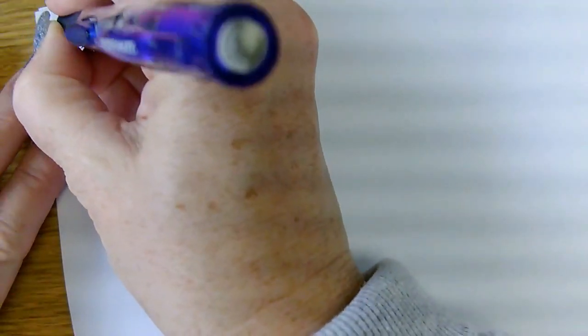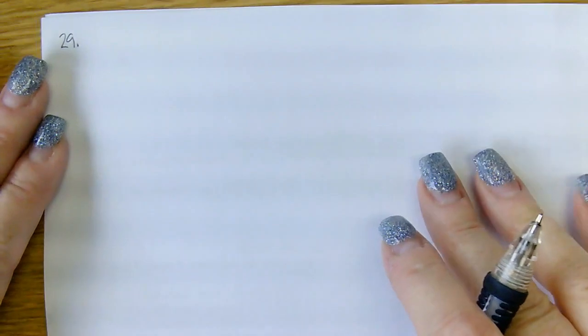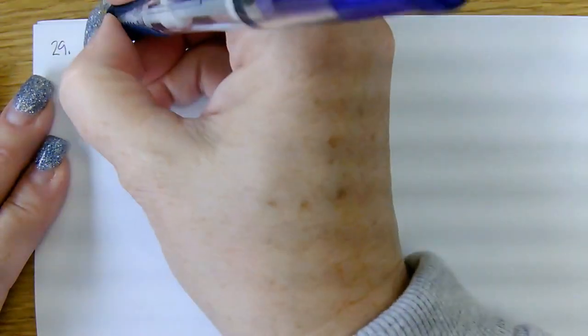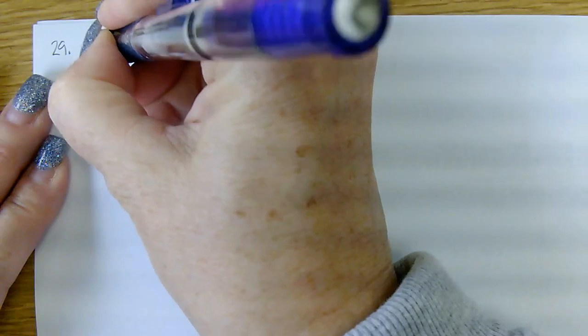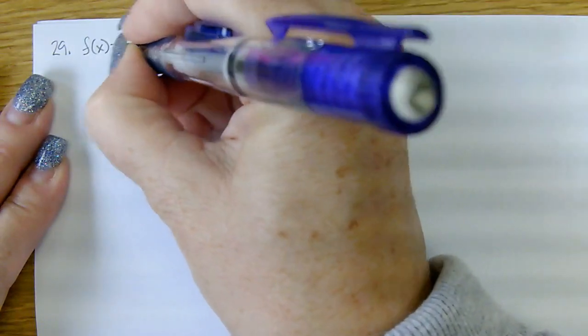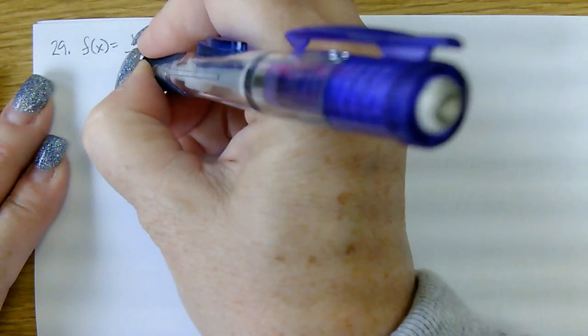The other question we had was problem number 29, and then we also had problem 37. So we're going to do problem 29 first, and then I'm going to do problem 37. So problem 29, and the main question on this was the intervals, so I'm kind of going to speed through everything. So I have f of x equals x minus 4 over x squared minus 16.